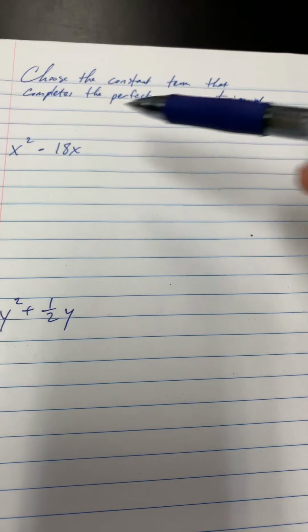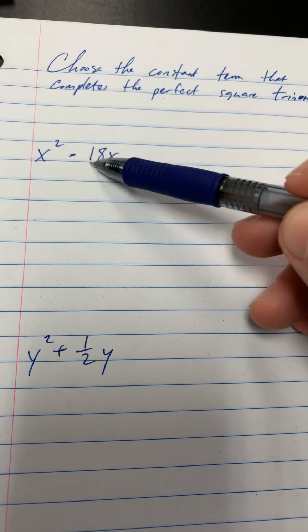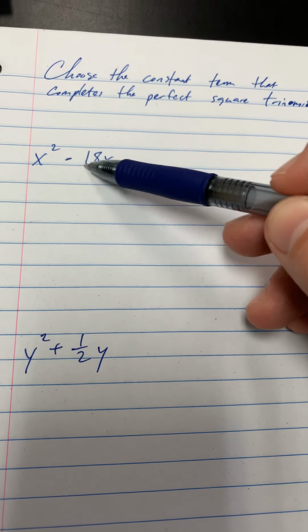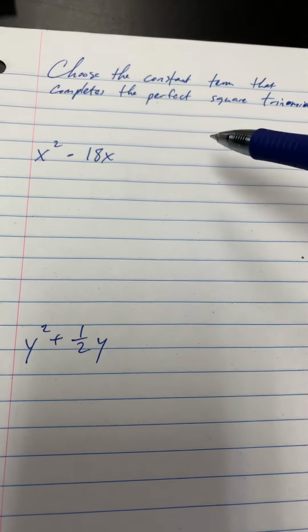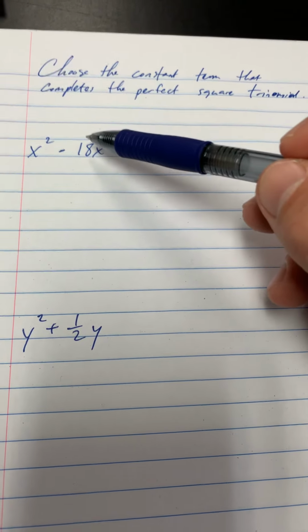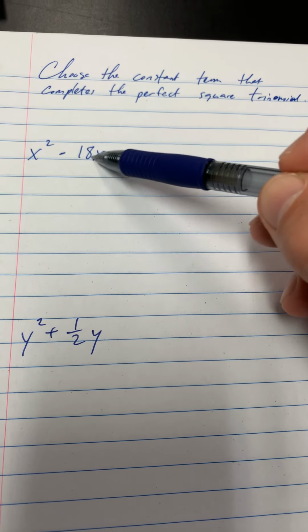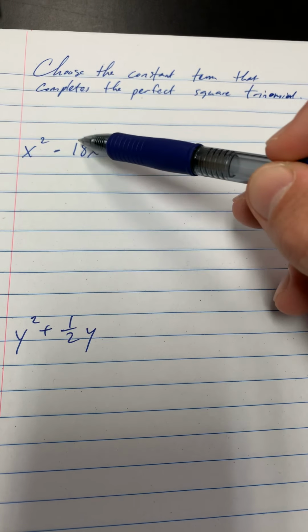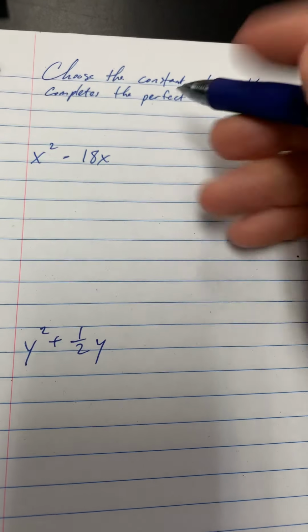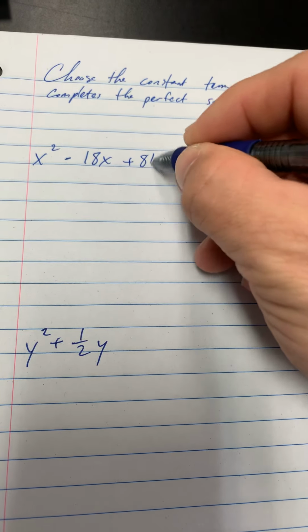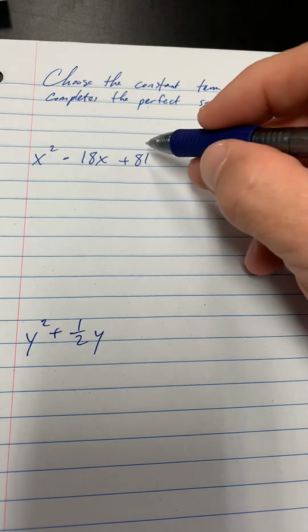But this is going to be one of those cases where we're only going to deal with the numerical value portion of the coefficient. We're not going to worry about the sign. So we take half of the coefficient of the linear term, which is 9, and we square it. So that's 81, and that would be your answer.